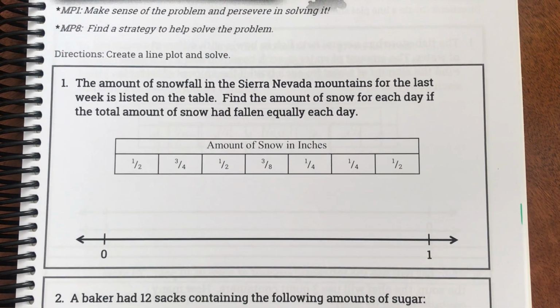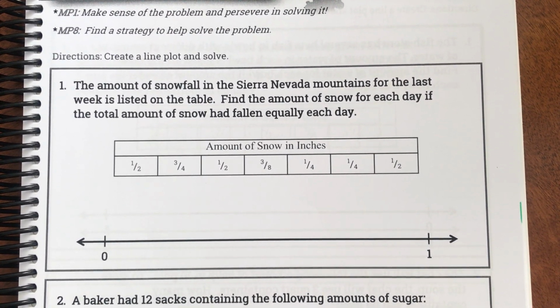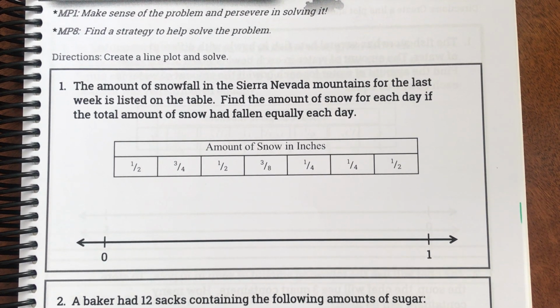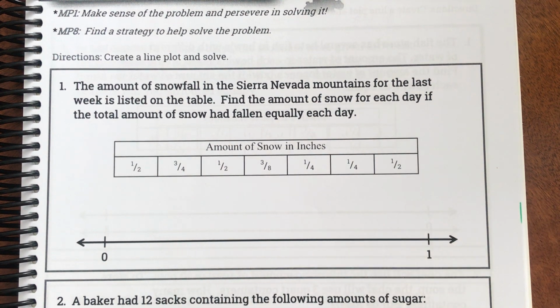Here's my first problem. The amount of snowfall in the Sierra Nevada mountains for the last week is listed on the table. Find the amount of snow for each day if the total amount of snow had fallen equally each day. Okay, so the first thing I see is when I look at my denominators, I see a 2, a 4, a 2, an 8, a 4, a 4, and a 2. That tells me that my least common denominator is going to be 8. So I'm going to need to change them all.